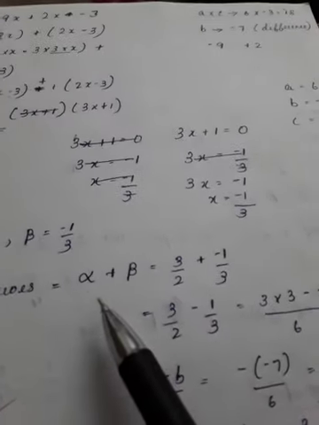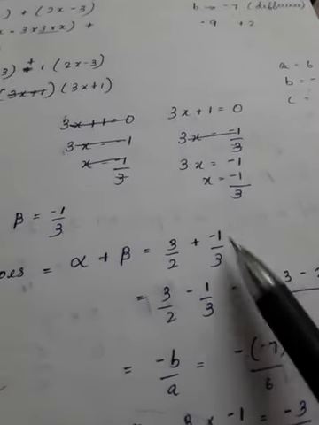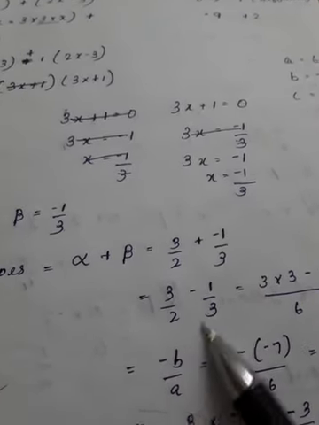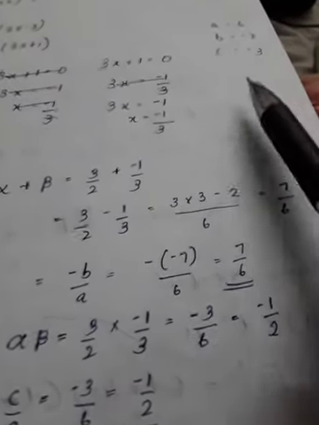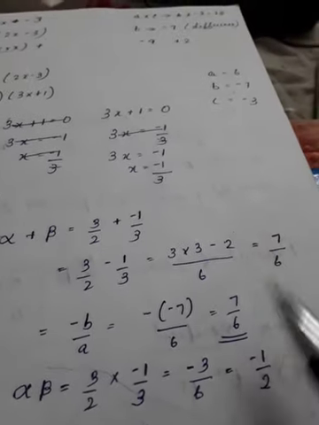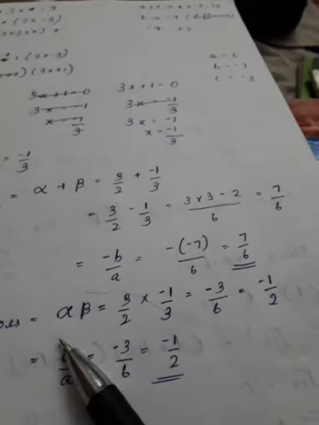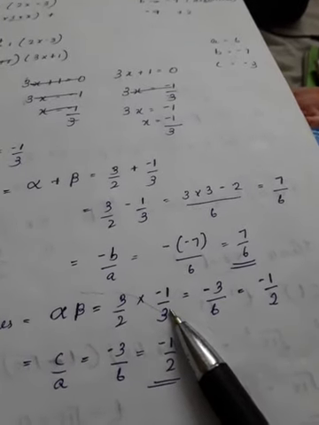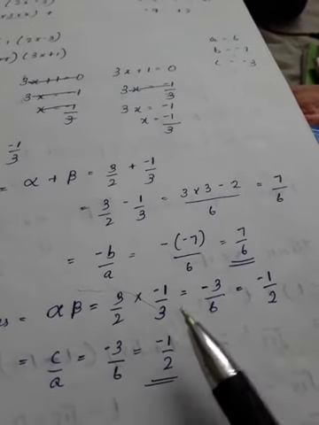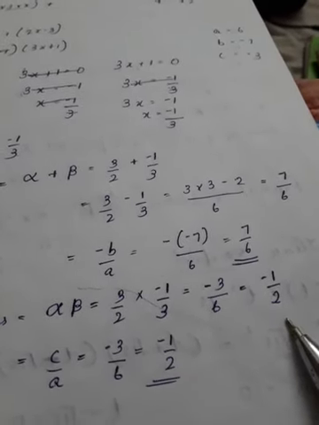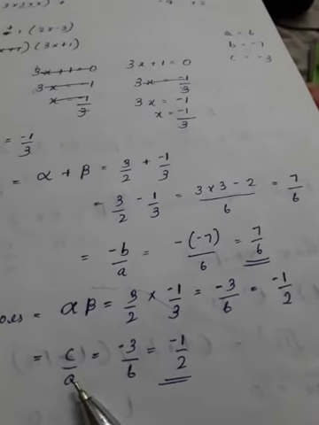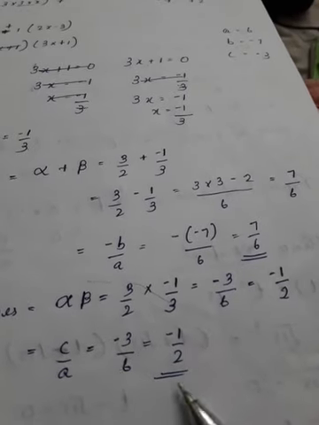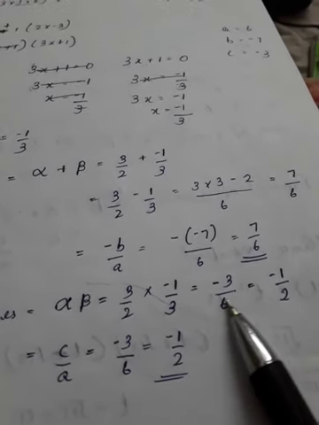Then verification: alpha plus beta is 3 by 2 plus negative 1 by 3. Do the cross multiplication and get 7 by 6. Then negative b by a we want to calculate. These are the coefficients. So negative b by a will be 7 by 6. So these two are the same. Then the product of zeros, 3 by 2 into negative 1 by 3. Multiply the numerators, multiply the denominators and simplify. So negative 1 by 2. Or you can do the cancelling method. Anyway you get negative 1 by 2. So c by a we should find that also: negative 3 by 6 equals negative 1 by 2. So it is also verified.